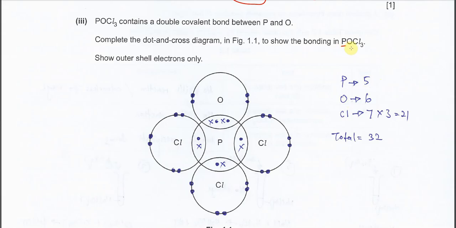Oxygen is group 16, 6 valence electrons. Chlorine is group 17, so 7 electrons, and there are 3 chlorine atoms, so times 3. The total is 21 plus 6 plus 5. In your dot-and-cross structure, you must make sure there are a total of 32 electrons.